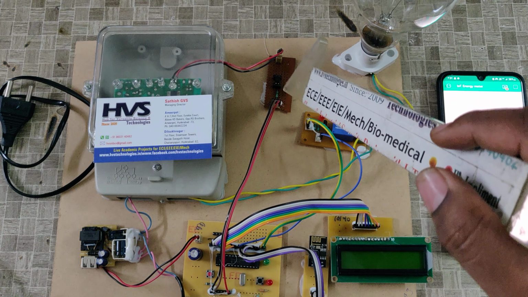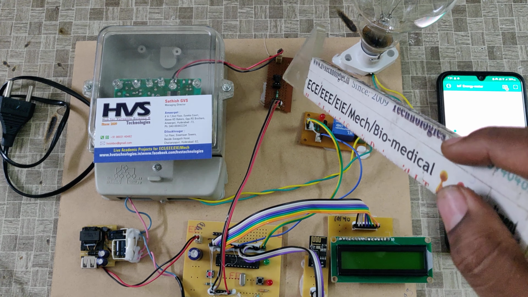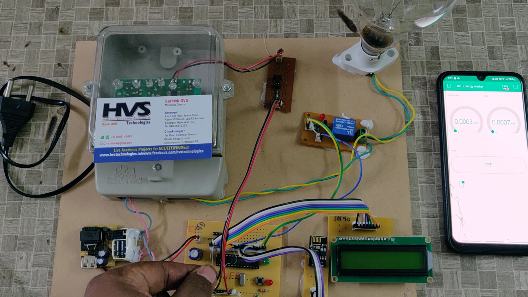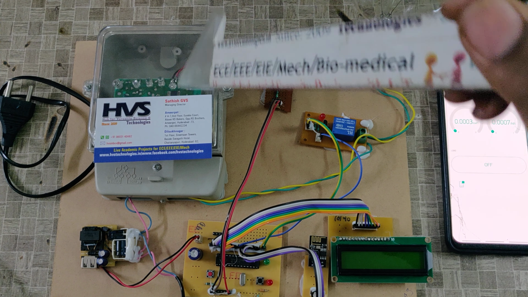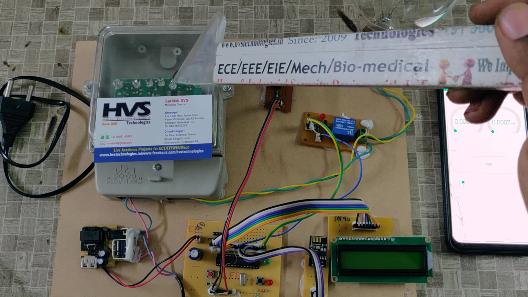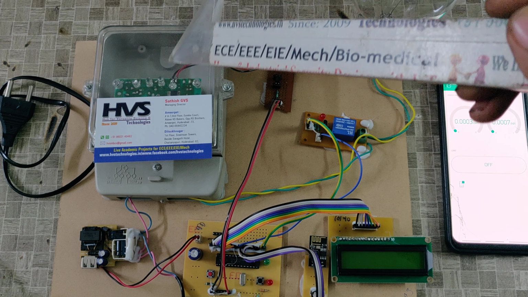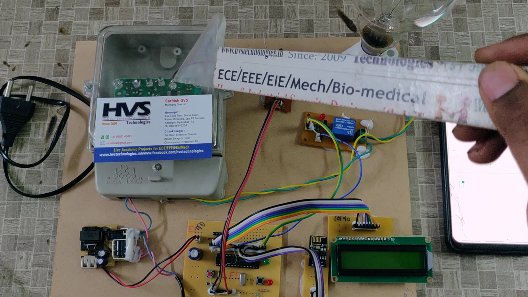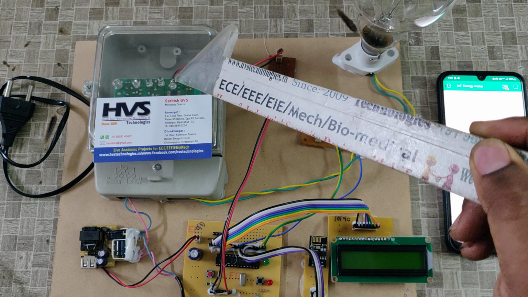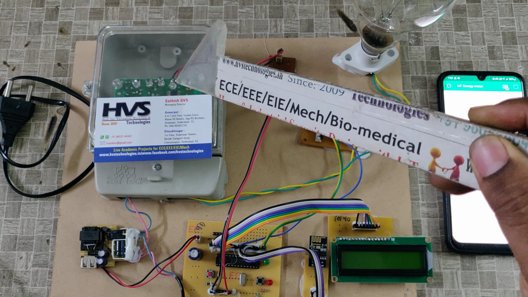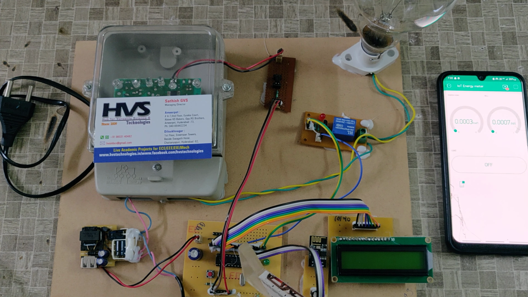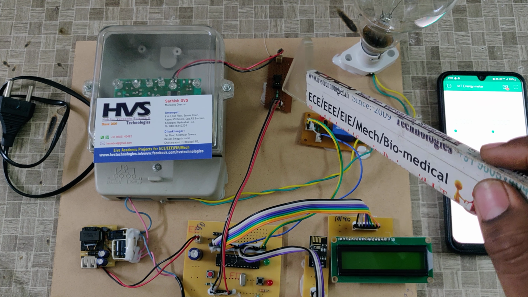The PC817 is the interfacing connector between the energy meter and the PIC microcontroller. Its main purpose is that we calculate the energy consumed by the load based on the LED blinkings on this energy meter. When it blinks 3600 times, that is considered 1 kilowatt hour. So one blink is equal to 1 by 3600 kilowatt hour. That is the calculation. That blinking rate is given to the microcontroller through this PC817 optocoupler.